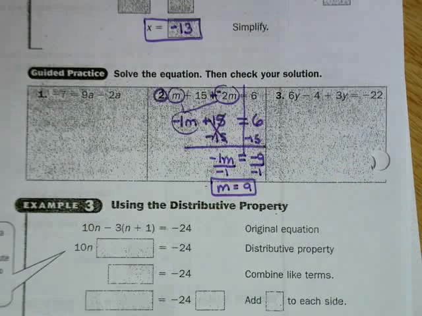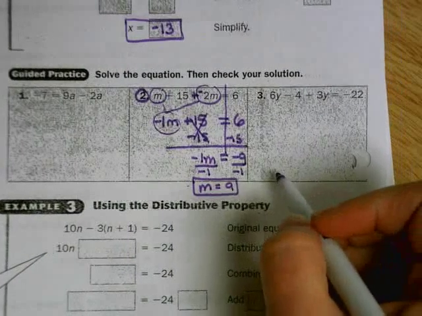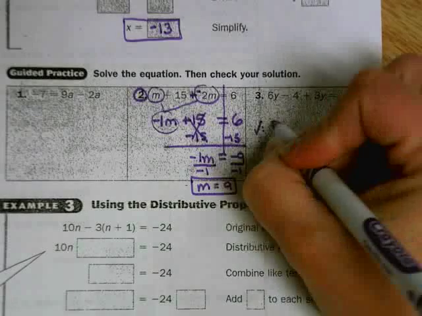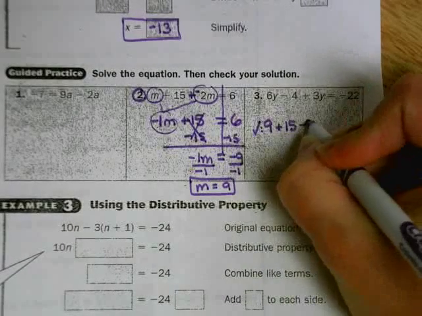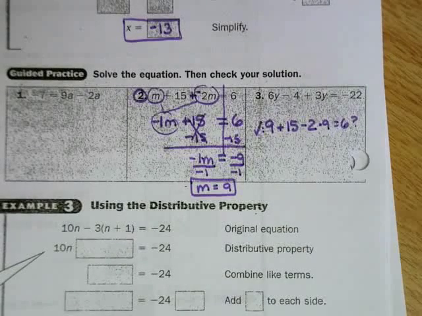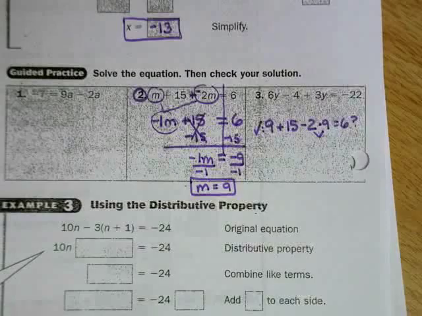Now let's plug that back in and check it. I'm going to use this space here since I'm not going to do this example right now in the notes. So I'm going to plug it back in anytime I see an m. M plus, so it's 9 plus 15. It was minus 2 times 9. Does that equal 6? Okay, I've got to be really careful to make sure I do all my multiplying first here.